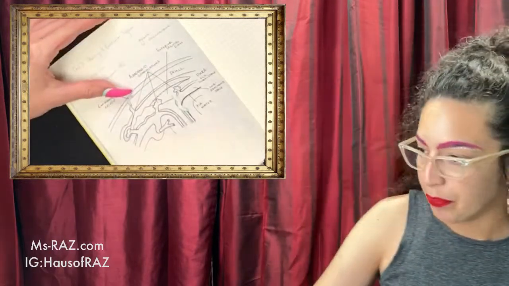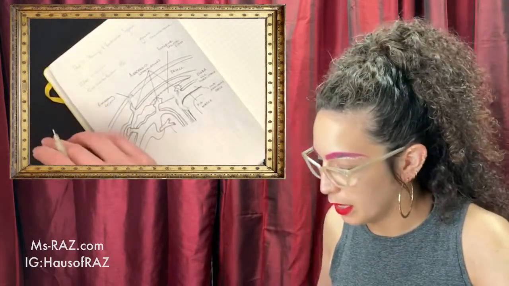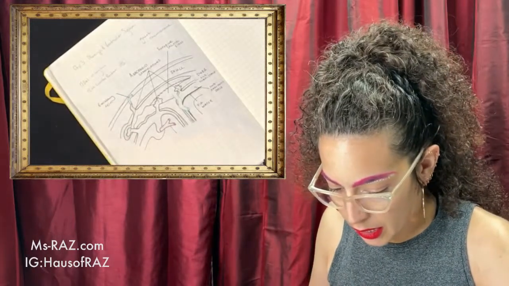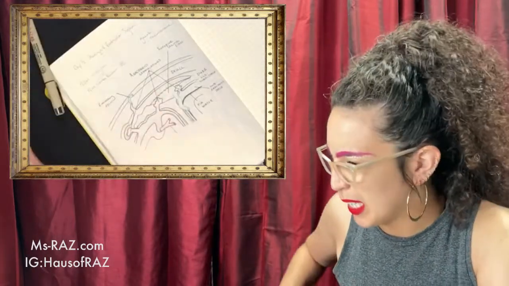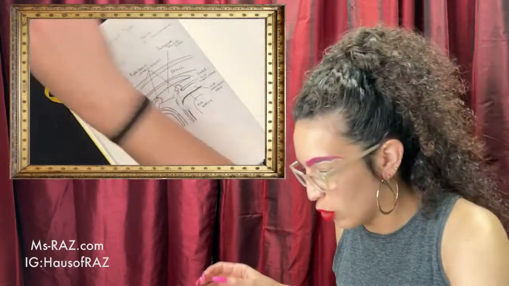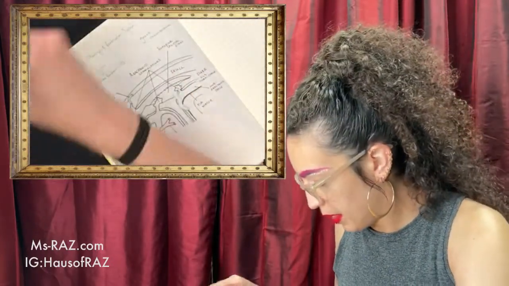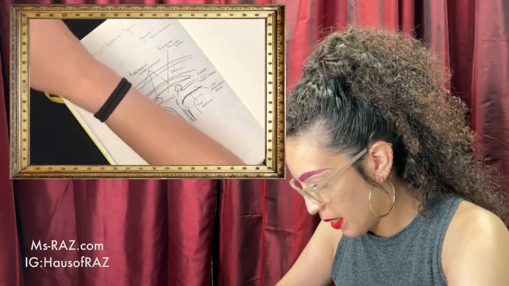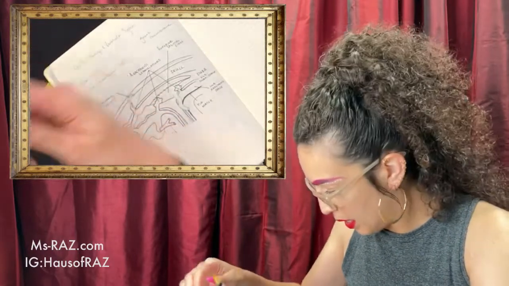Okay. I should just watercolor it. Why not? Save me some time. They're just black and white drawings. Let's... Oh, I'm out of water.